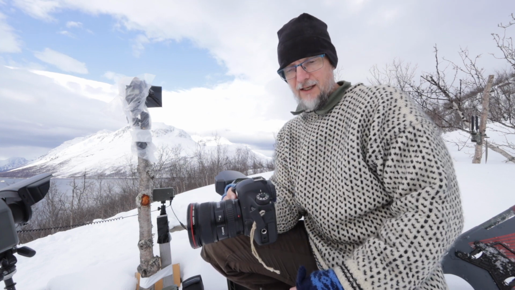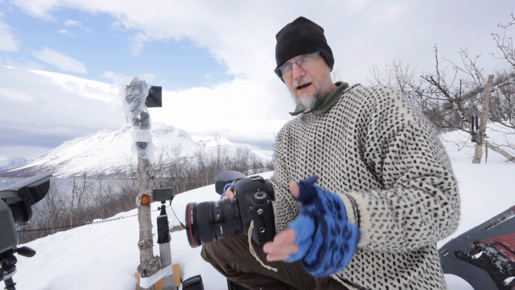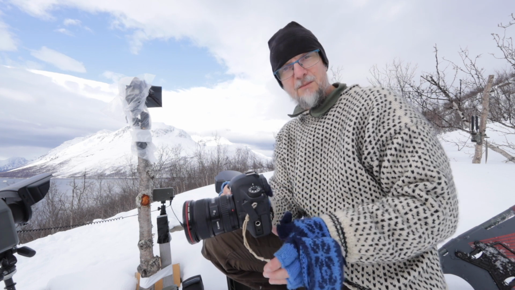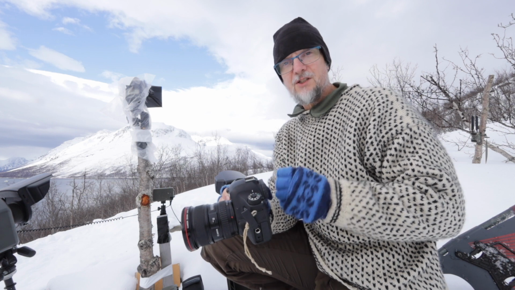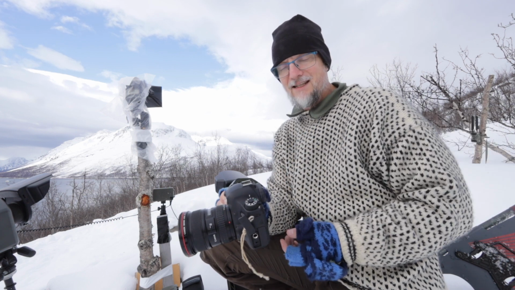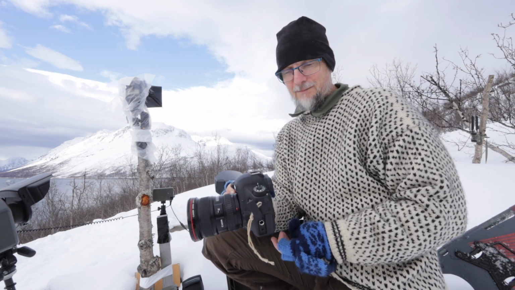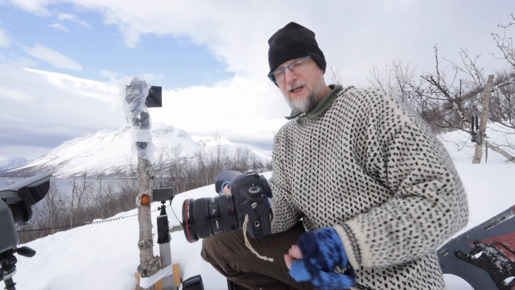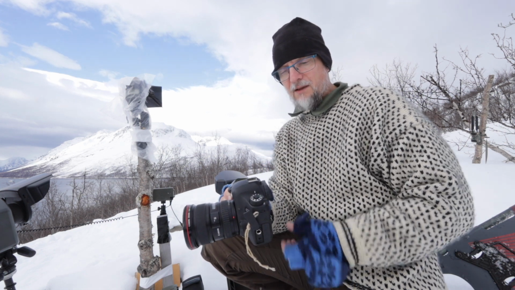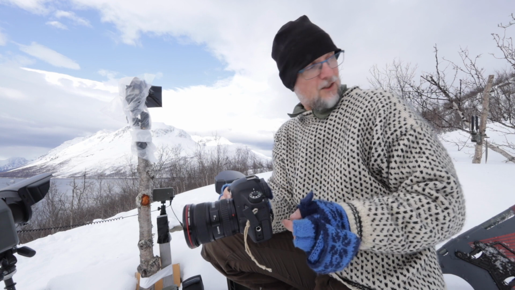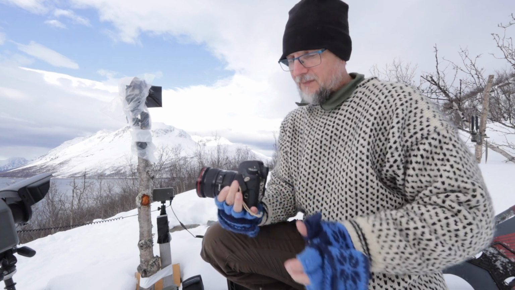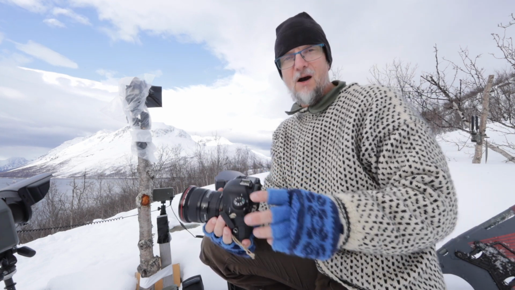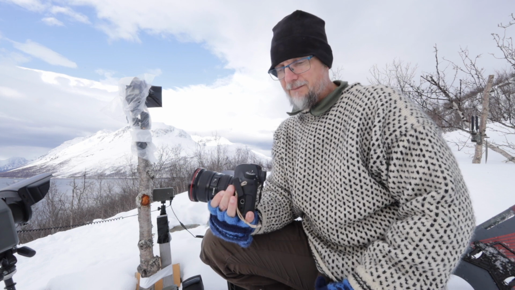Aperture priority. Sometimes I got a little bit blurry images because the shutter speeds were too slow, because the light was too poor, so the shutter speed was quite low. So usually right now I use shutter priority.